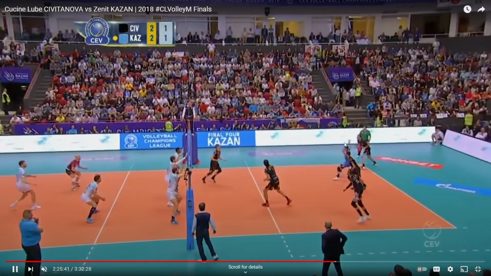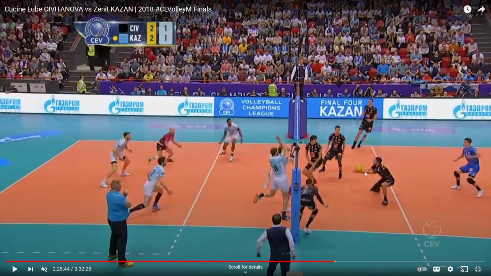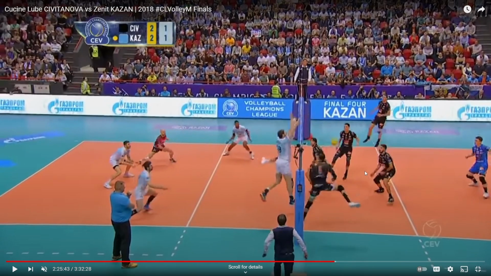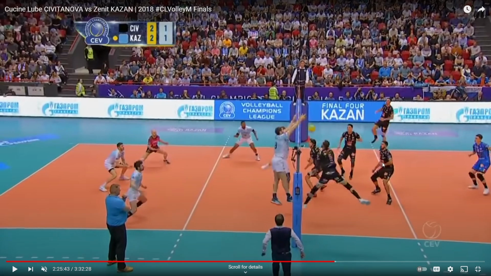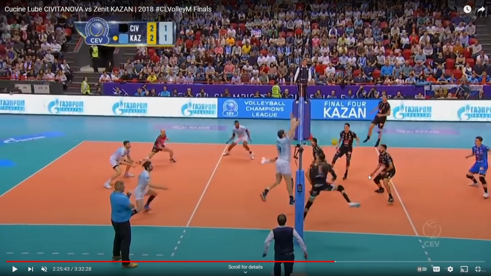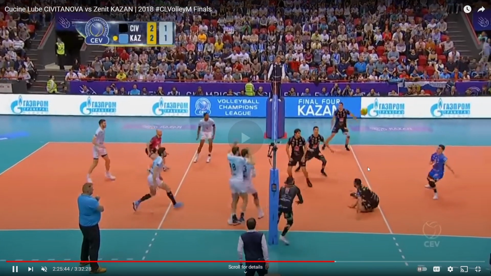But his other outside hitter covers him. He gets this touch. But it's just a reactionary touch. Because look here. When this block happens, he is not ready for the ball. He's standing more straight up than he should be. And so he has to go from standing to getting down to making this touch. So as a result, the pass isn't good.